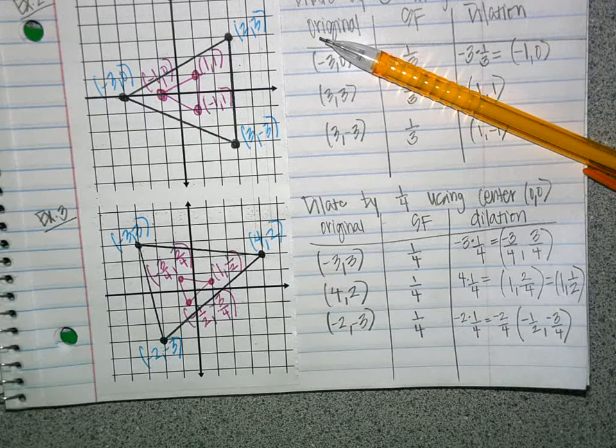Hopefully not too bad. Okay, your homework for tonight is going to be worksheet 6.4. There are, I think, 8 problems. Make sure that you label your corners. Label your vertices on these.